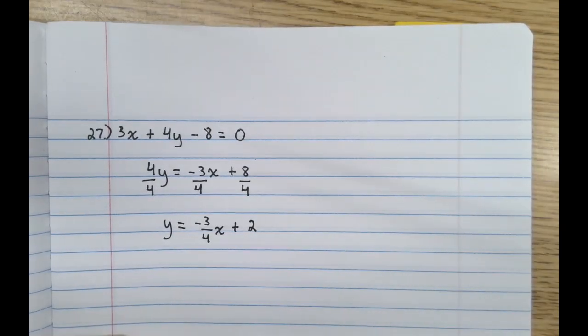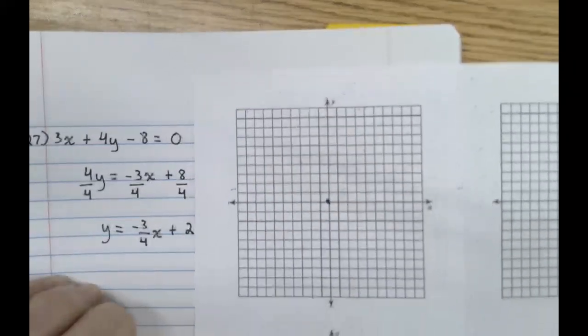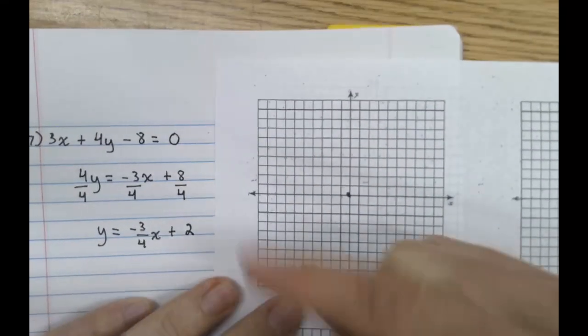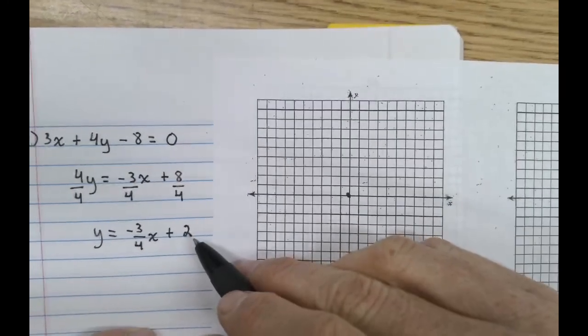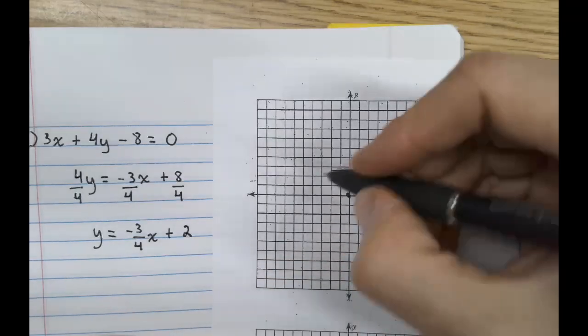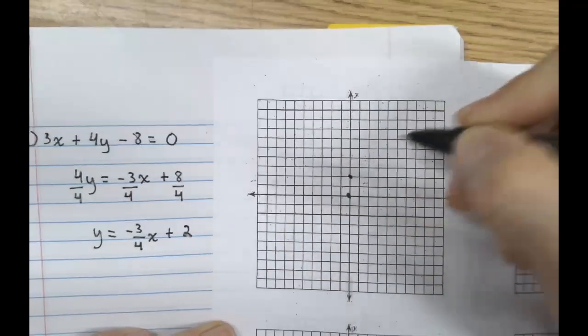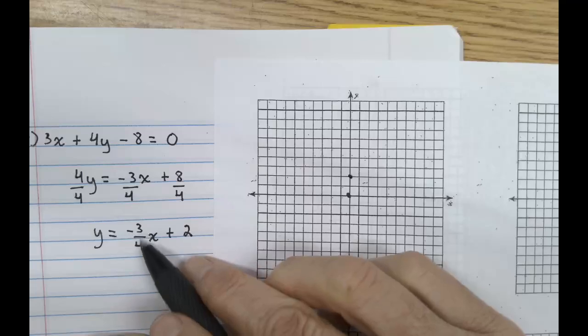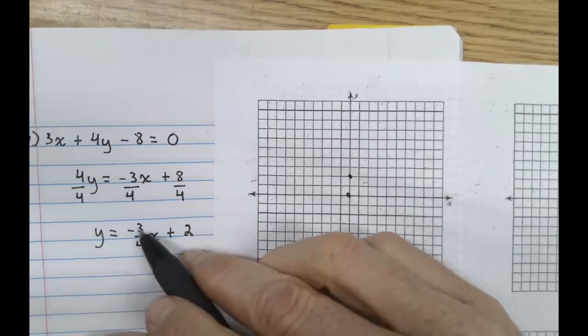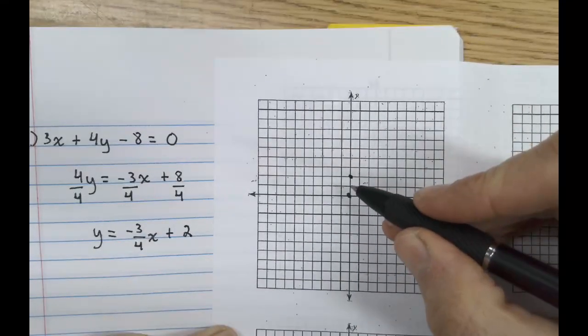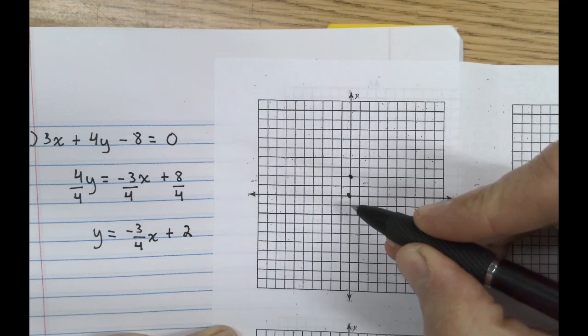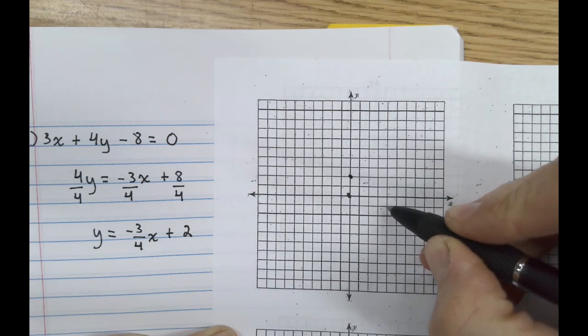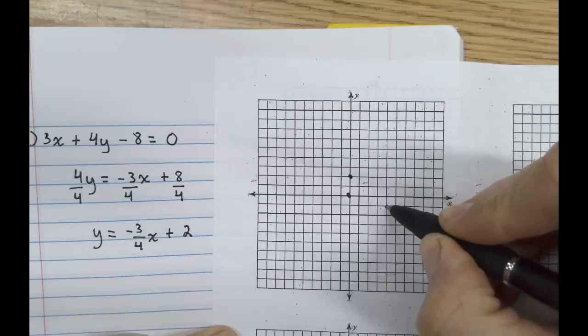Really easy to graph it. We can move over to graphing paper. Always start with the y-intercept. The y-intercept is going to be (0, 2). Okay, so that's right here. And then I use the slope, negative 3/4. The minus 3 means I go down 1, 2, 3, and then to the right 4, and that's going to land me right there.